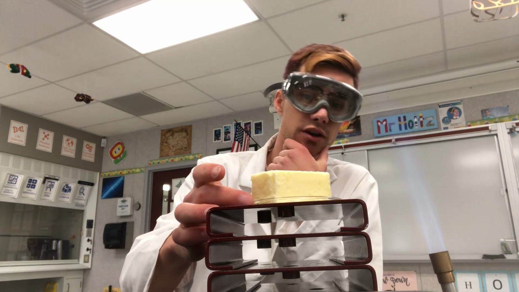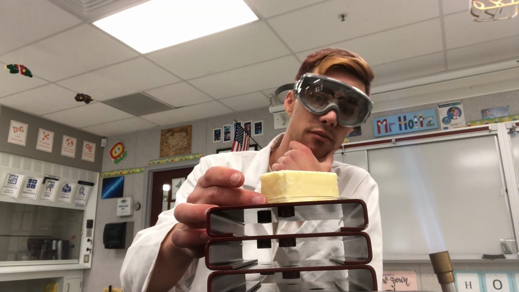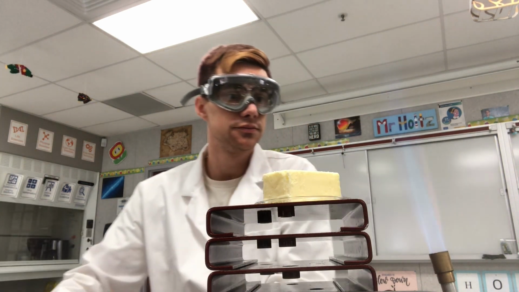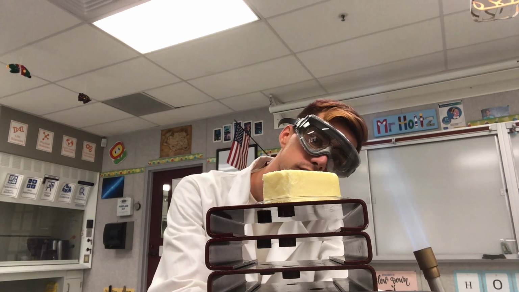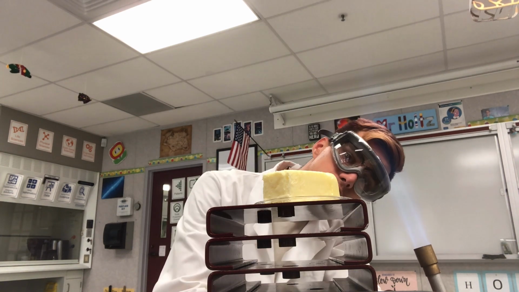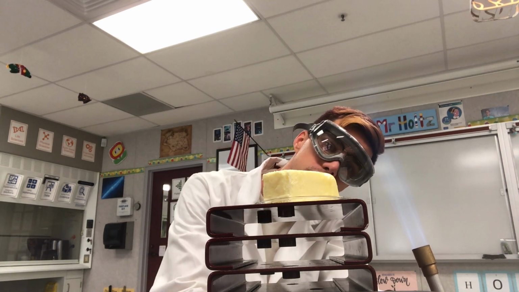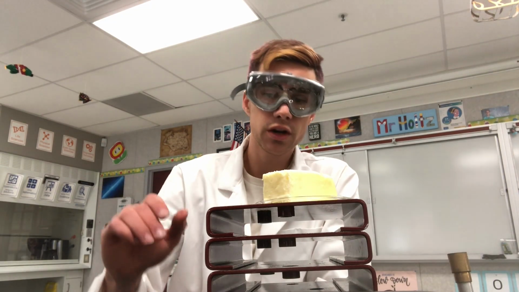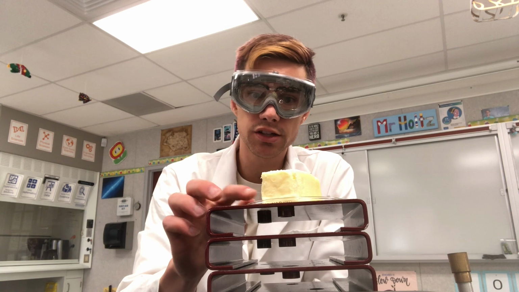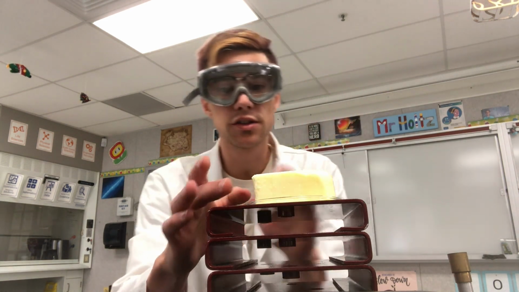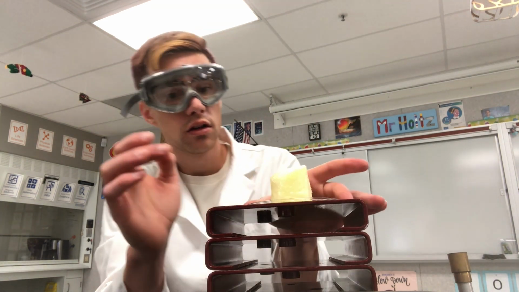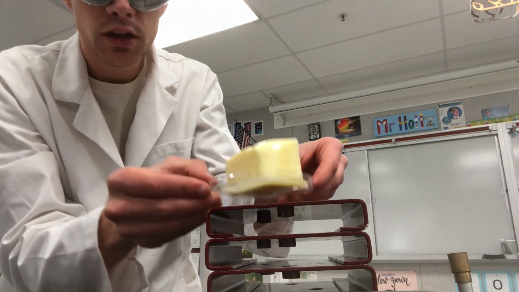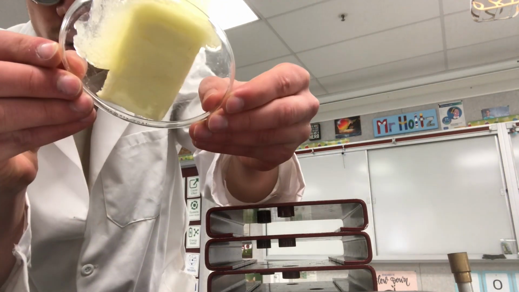So let's leave this set up here and see what happens over a little bit of time. All right, so we're going to stop there. Obviously, the stick of butter still exists, but hopefully this glass isn't too hot. And if you look carefully, you can see that we're getting a little pool of butter right here.